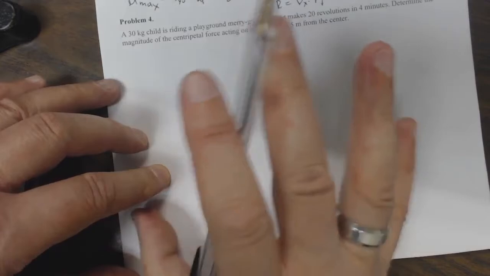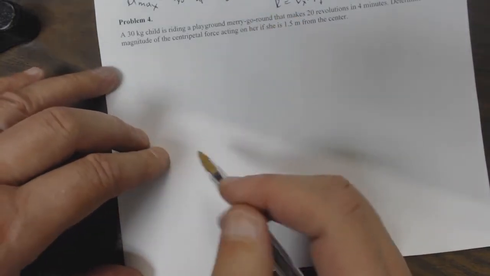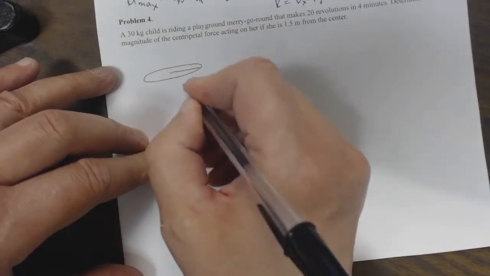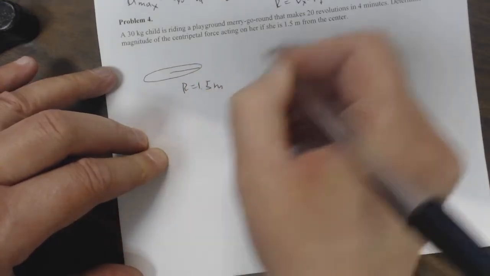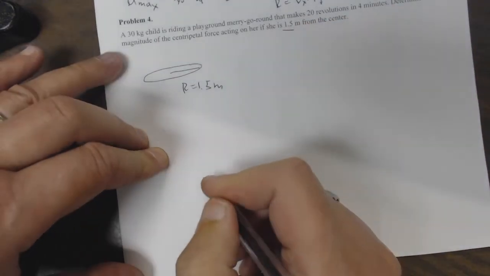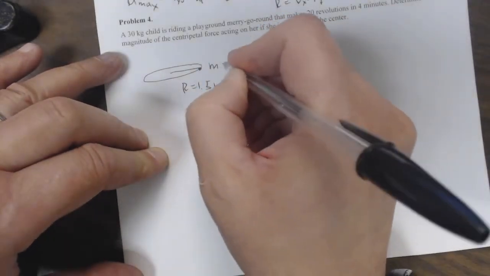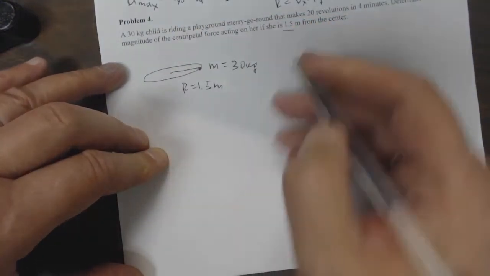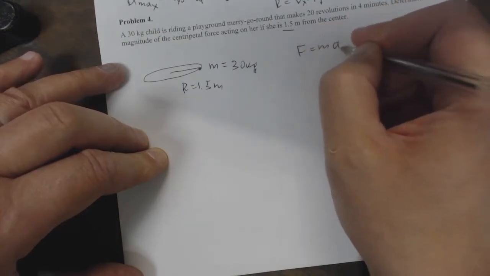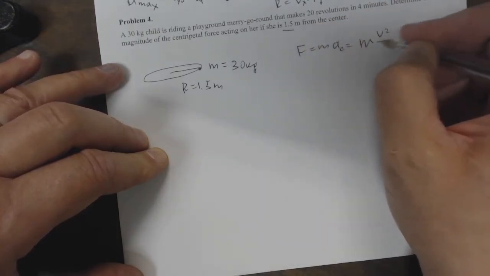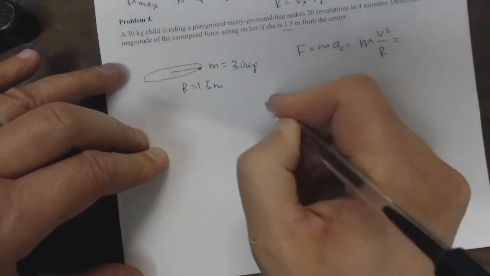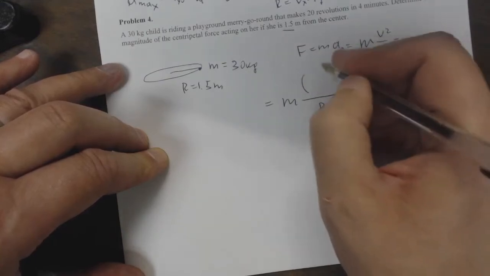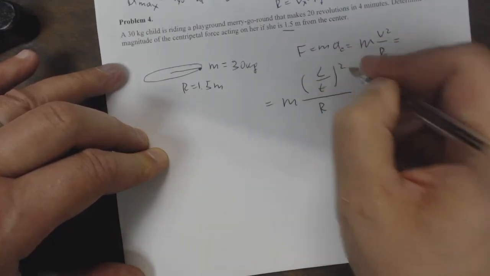Merry-go-round, again, something similar to one of the lab homework problems, circular motion. The radius of the motion 1.5, and the mass of this object, the child, 30 kilograms. And centripetal force is m times centripetal acceleration, speed squared over the radius. Speed we can get by dividing distance over total time.